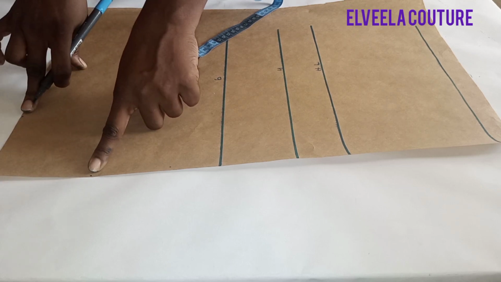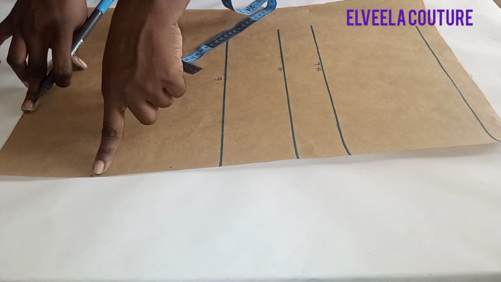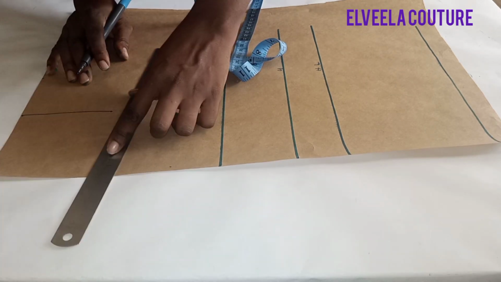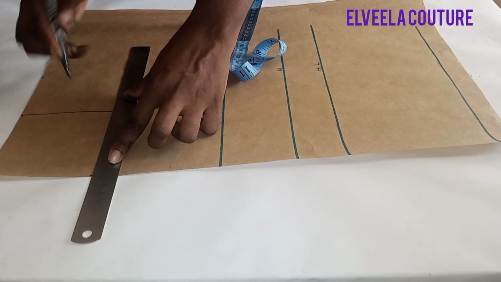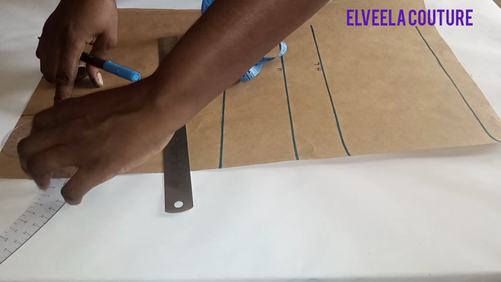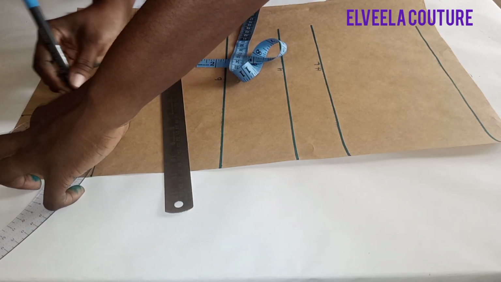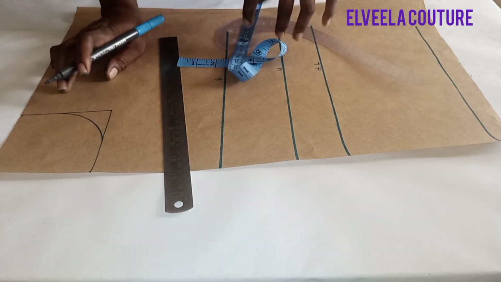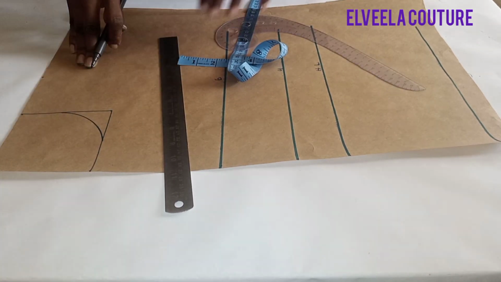Here to here is the neck width. From here downwards is the neck depth. So this is my neckline measurement.